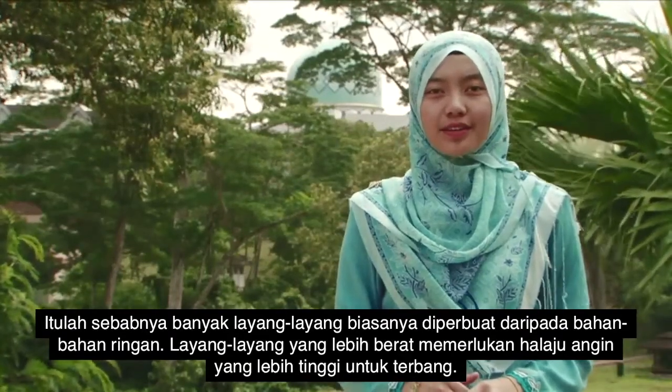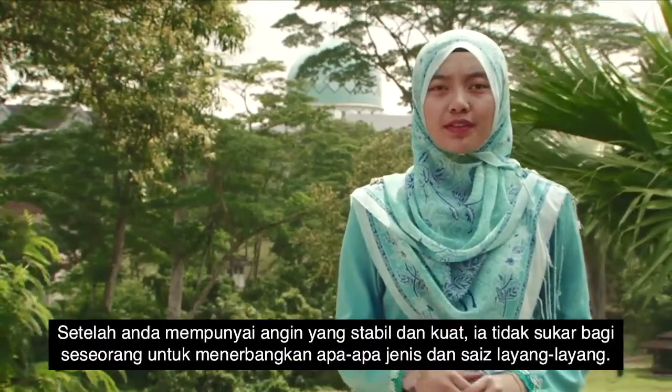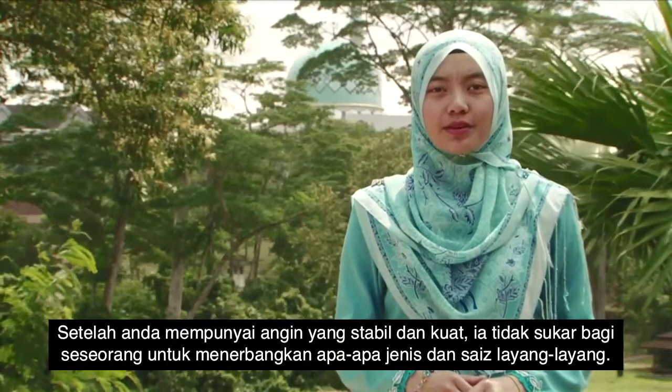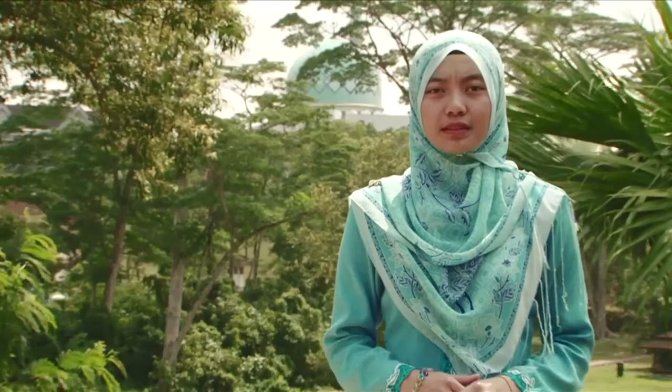The heavier kite requires a higher wind velocity to fly. Once you have a strong steady wind, it is not really hard for someone to fly any type and size of kite.